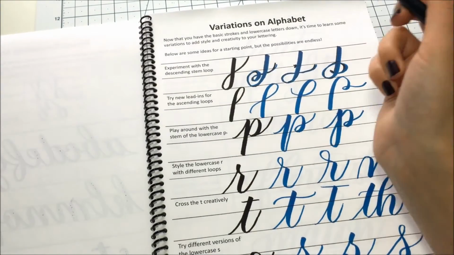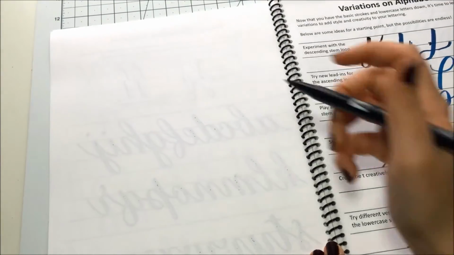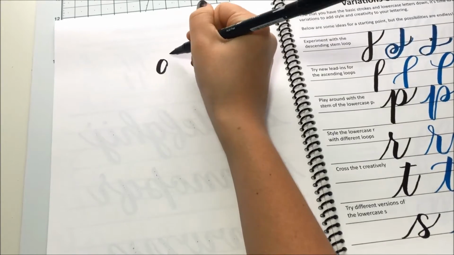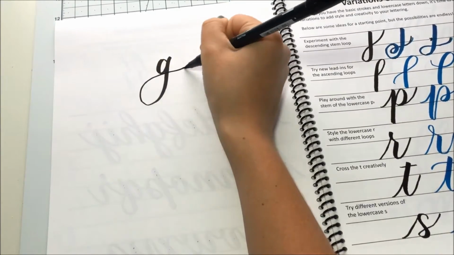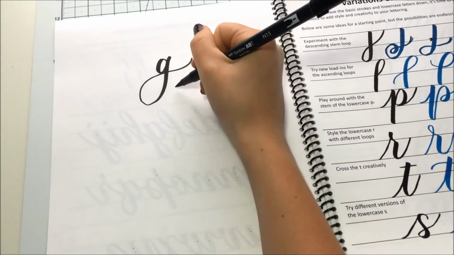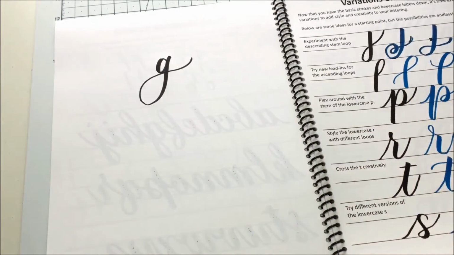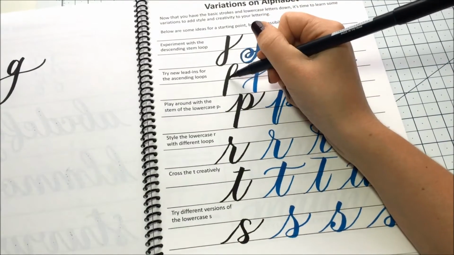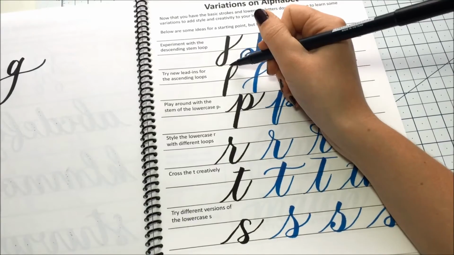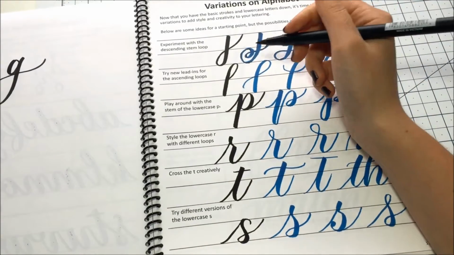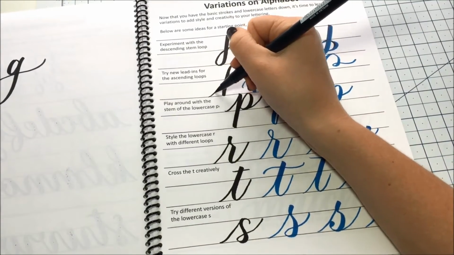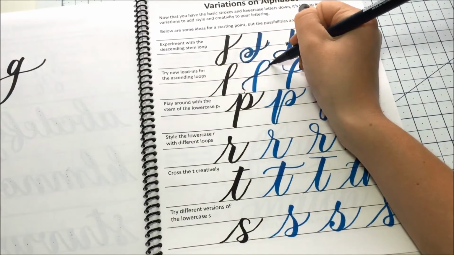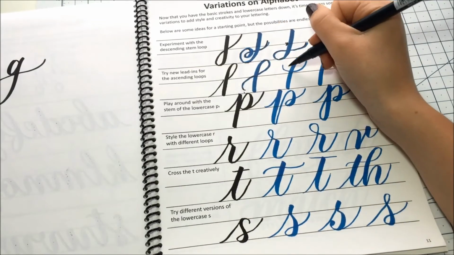The ascending stem loop, well, so let me give you an example of one where you could use that. So like a G, you could do something fun like that. Or happy is a good word. I'll write happy next, because now we have some lead-ins for the ascending stem loop. So typically you would just start right at the top of your X height, go up and come down. Here's a couple ideas. Rather than doing your entrance stroke like that, you could do a little bit of a curve to it, or even start up here.